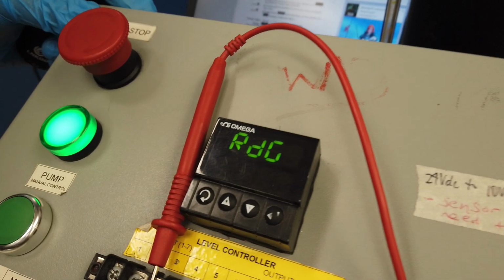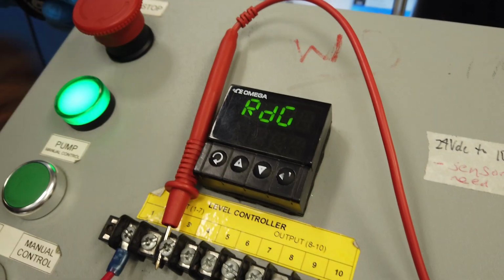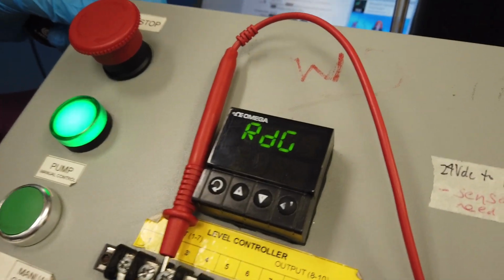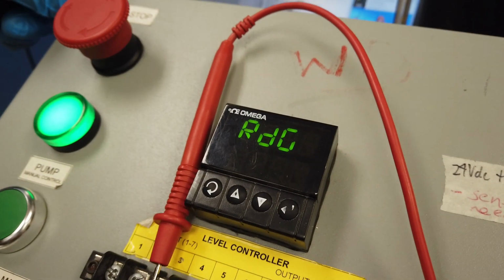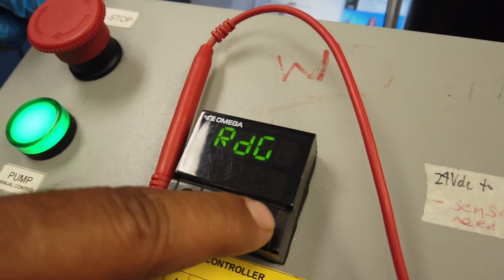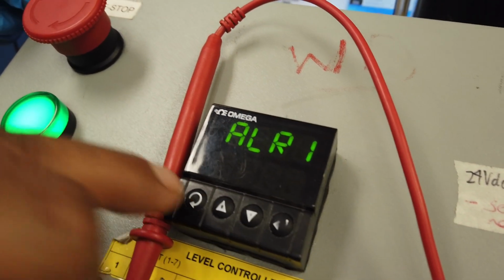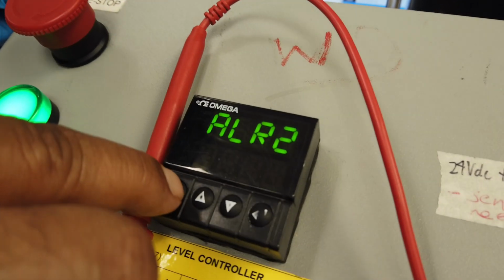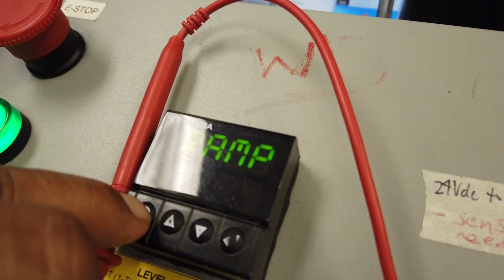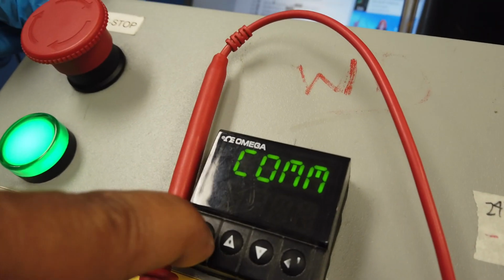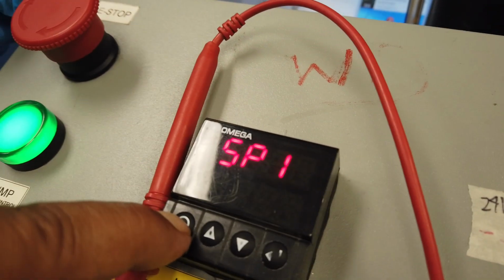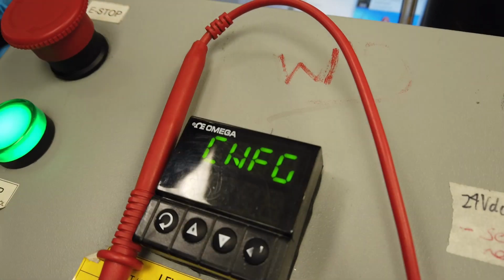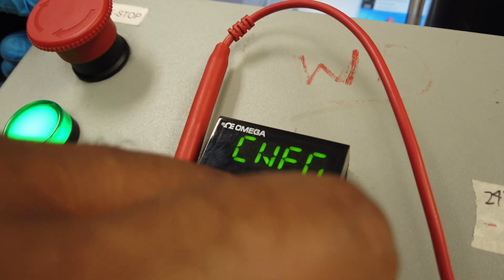So 0 to 10 is set. And now we have to set the reading configuration. Okay, reading is already set to 0 to 10. Now we'll go to the configuration menu again, press enter, and it will show input 1.